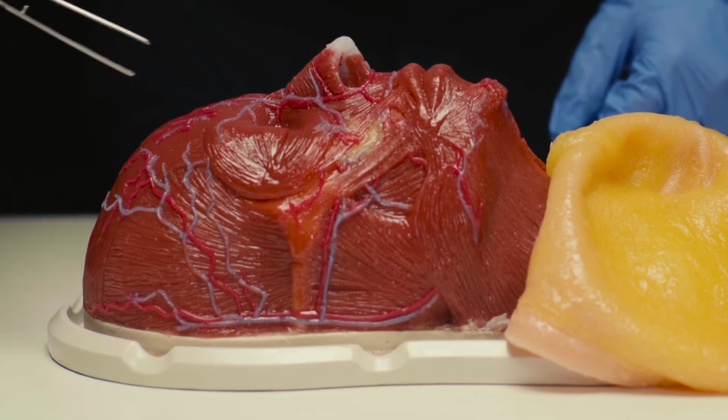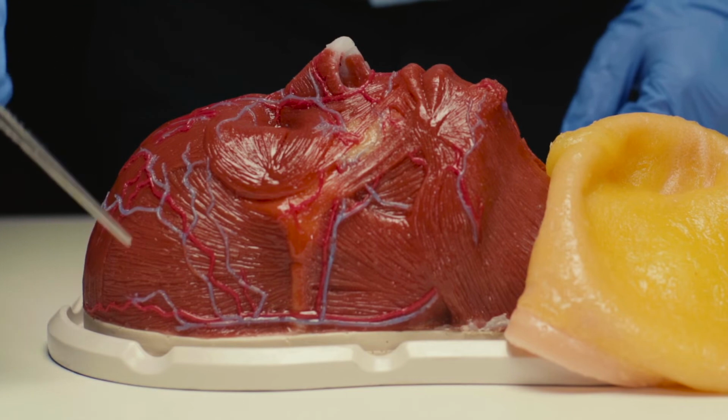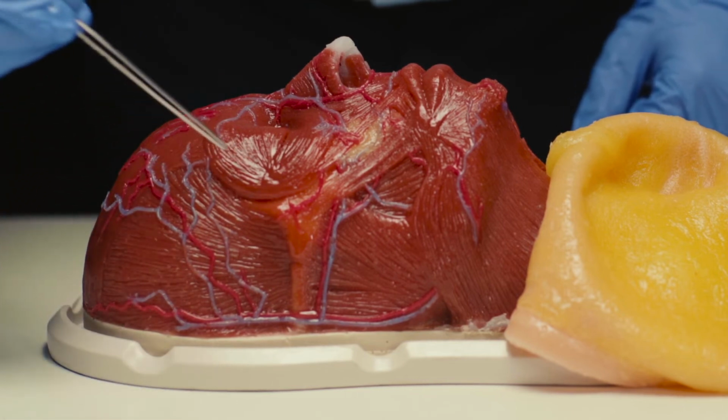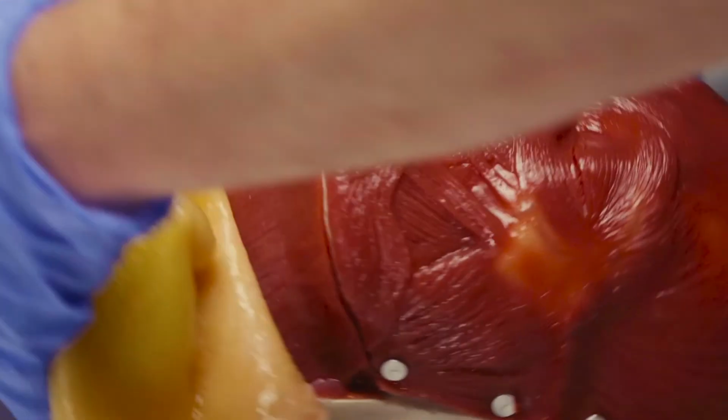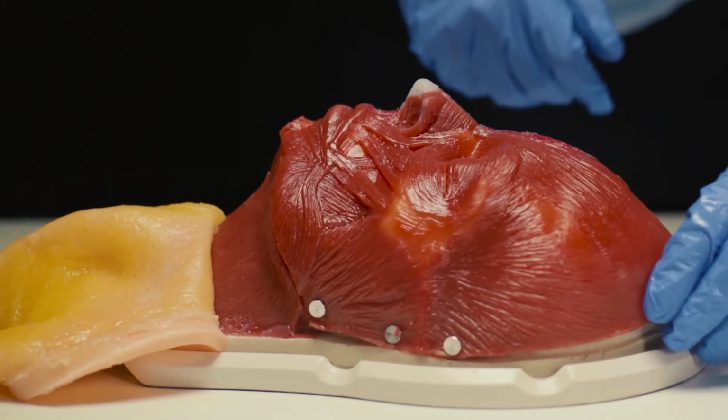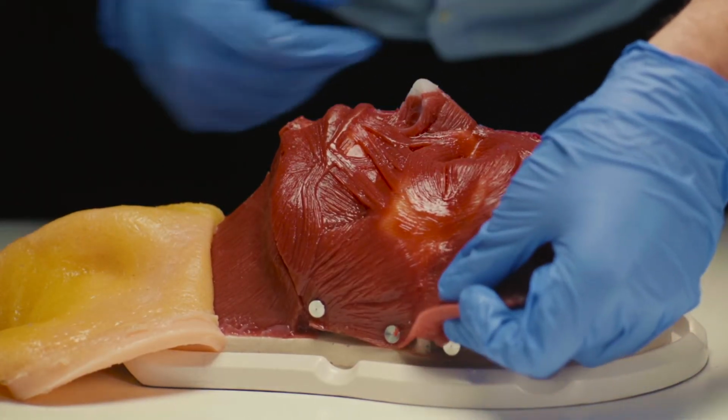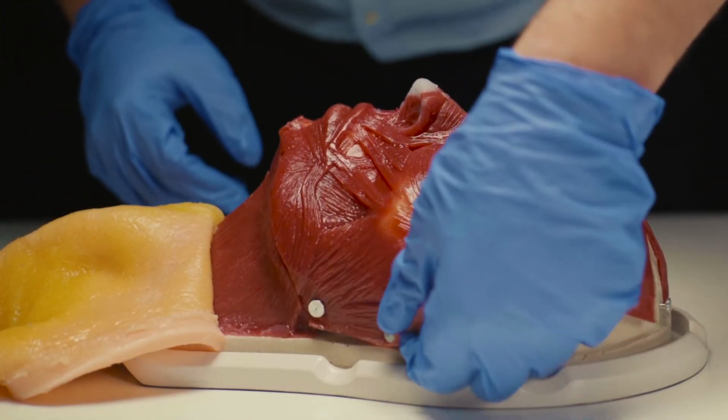Under the third layer, we are going to find the fourth one, which is quite relevant. We remove the cartilage nose and see the face deep fat.